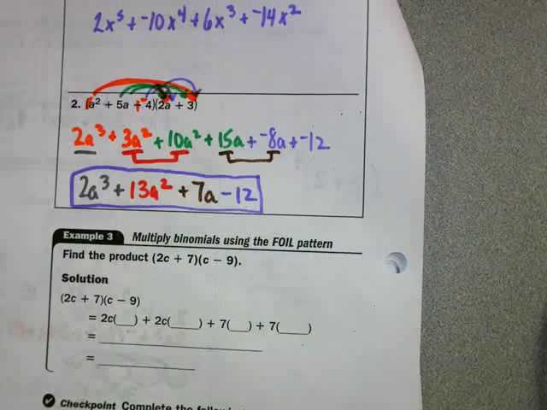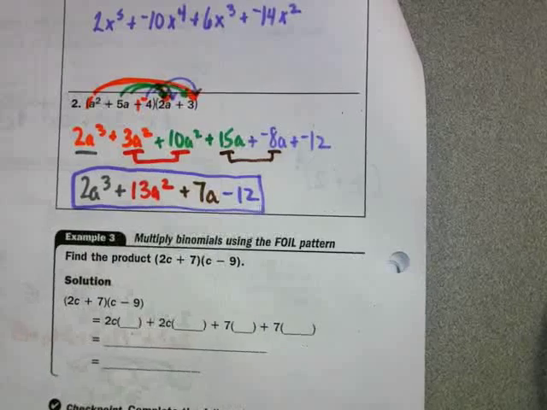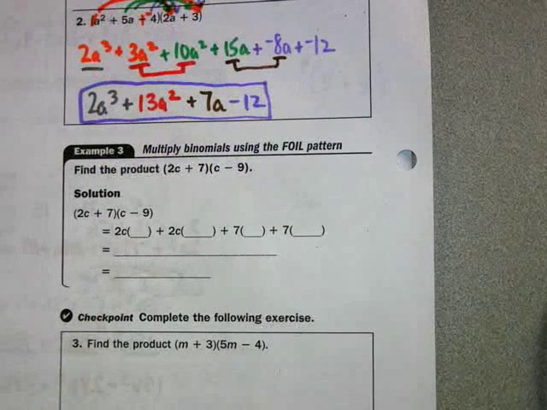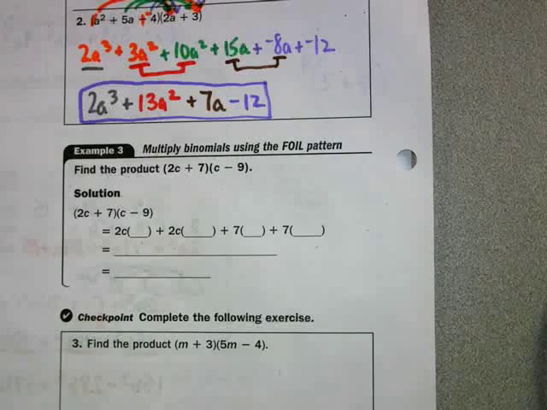Okay, so now we're going to talk about binomials. And when we multiply binomials together, we use something called FOIL.